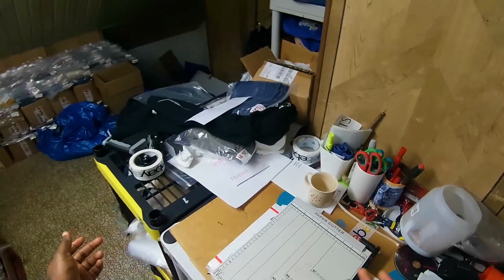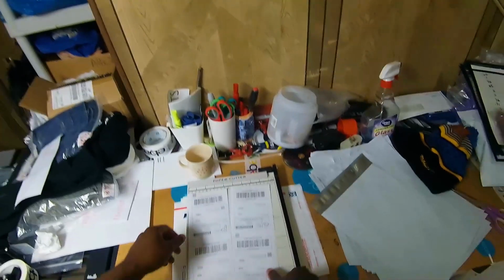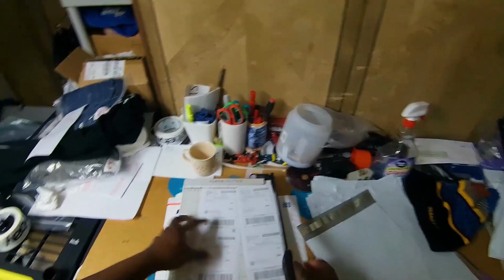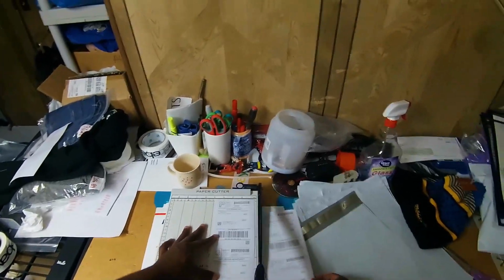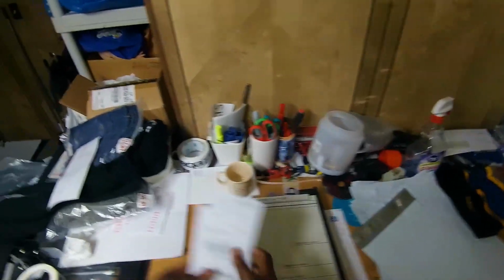Then I use this to cut my labels when I print out on sheets like this. This is a duplicate. They come out on sheets like this, and I use this. I do it by 4s. I come through, cut, label, stick. So that's my paper cutter. That's what I use that for.